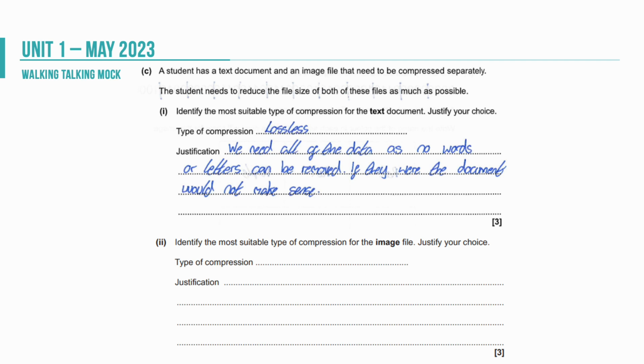Then I need to say why, because it's in effect a 2-mark question. You're getting a mark for lossless and then 2 marks for your justification. If they were removed, the document would not make sense. Again, think about your exam technique within that answer.